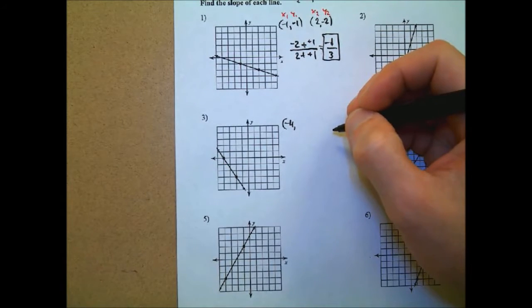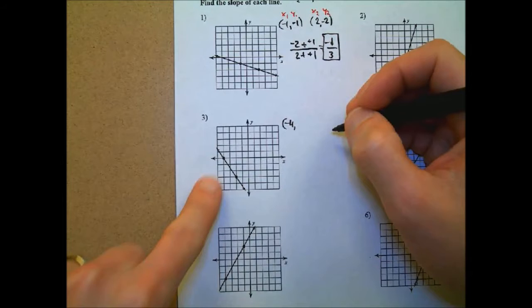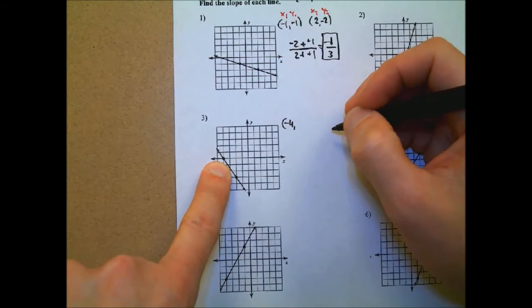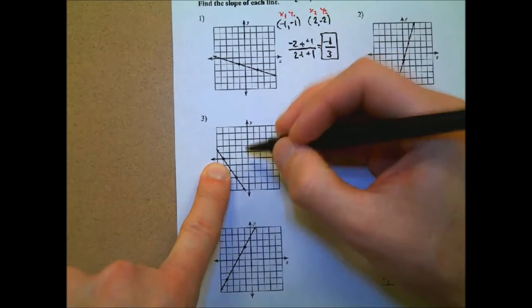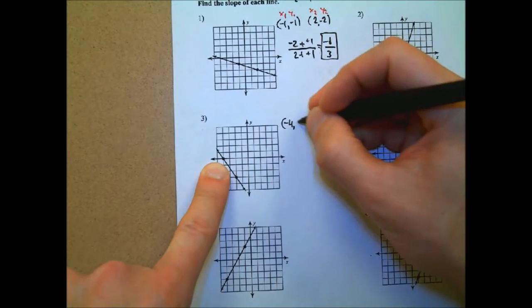Give her a chance. So it's on the x-axis, right? So it's not above or below it. So it's 0. Yeah, it's 0. Okay. And then, that's okay.